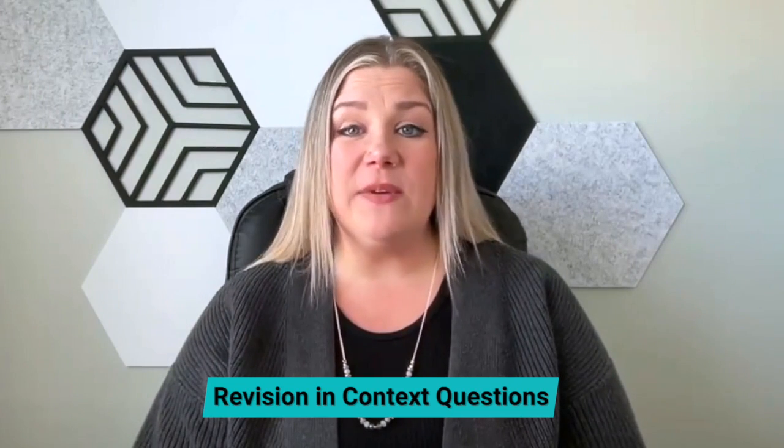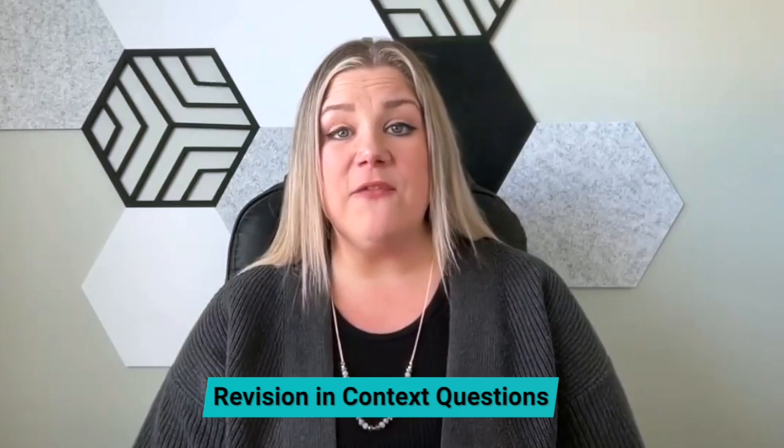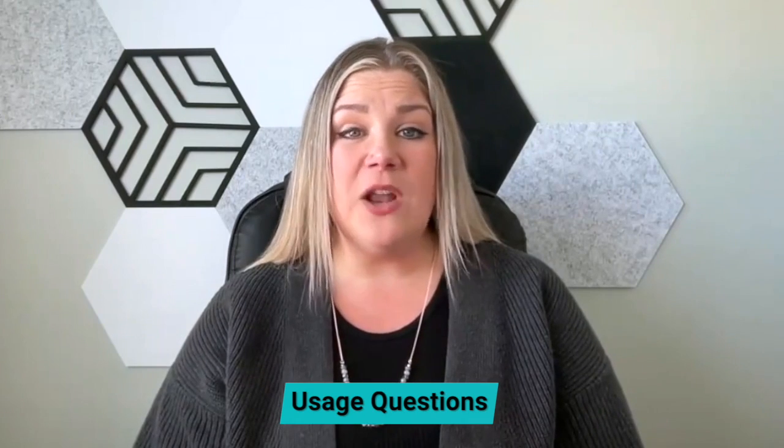These questions ask you to read a larger passage and then evaluate individual sentences from it for their effectiveness. When revising sentences, your goal should be to maintain style, tone, and meaning, but improve clarity and conciseness. Second are usage questions. These questions test your ability to identify correct grammar, punctuation, word usage, and sentence structure errors.